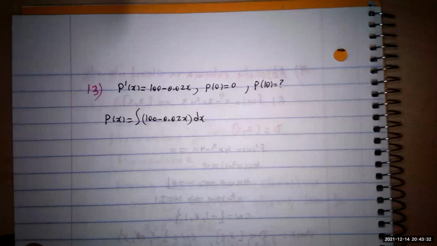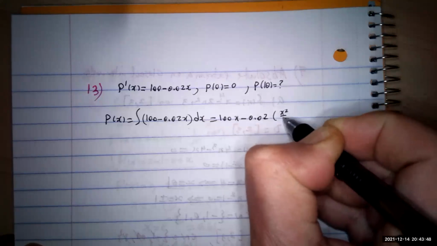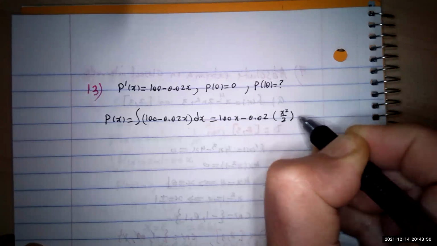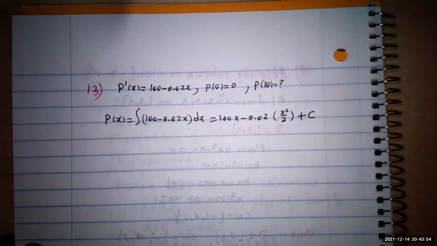You are going to have a component plus the constant C. So this would be, you integrate that, 100x minus 0.02, which is a number, times x squared over 2, plus the constant C, because it's an indefinite integral.